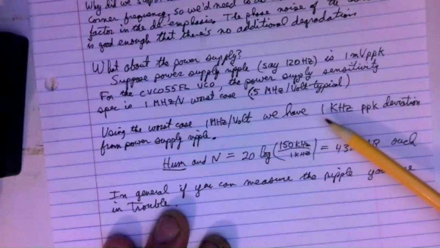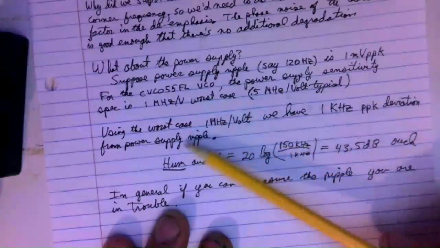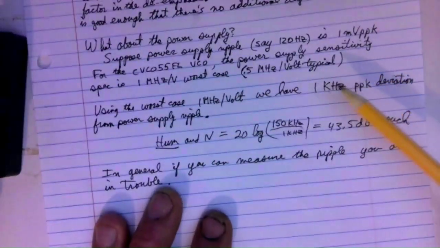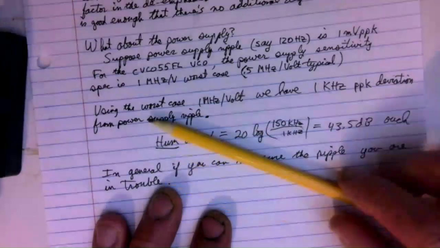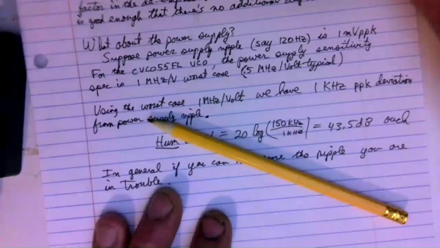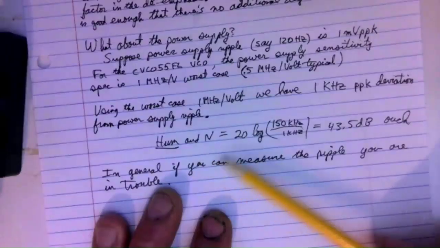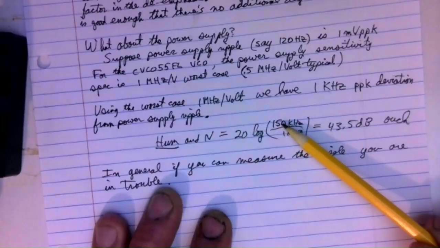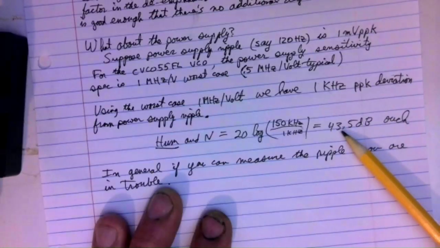Now we had 8 hertz squared from all the noise. Here we have 1 kilohertz, not squared, peak to peak deviation from power supply ripple from 1 single millivolt. Now you know hum and noise. We figured the noise. Here's the hum part. If you have a sinusoidal ripple like this, you have 1 kilohertz peak to peak deviation, and our peak to peak reference deviation would be 75 times 2. 20 log of that gives 43.5 dB.